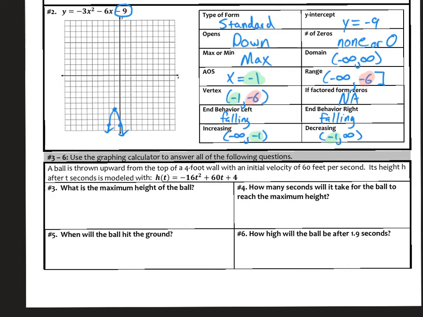The first question is, what is the maximum? Okay, to find the maximum, I'm going to go to my calculator and find the max. So I hit second, trace, and I'm going to push number 4 for maximum. And it wants my left boundary. I'm to the left of the vertex, to the left of the maximum. And I hit enter, and then I go to the right of the maximum and hit enter again. And it asks me if I want to guess what the vertex is. Yes. And it comes up as 1.875, and then the y value is 60.25.